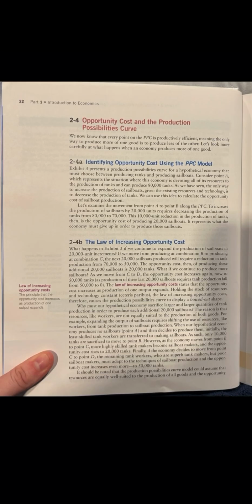Why must our hypothetical economy sacrifice larger and larger quantities of tank production in order to produce each additional 20,000 sailboats? The reason is that resources like workers are not equally suited to the production of both goods. For example, expanding the output of sailboats requires shifting resources like workers from tank production to sailboat production. If the economy produces no sailboats at point A and then decides to produce them, the least skilled tank workers will be transferred to making sailboats. As such, only 10,000 tanks are sacrificed to move to point B.